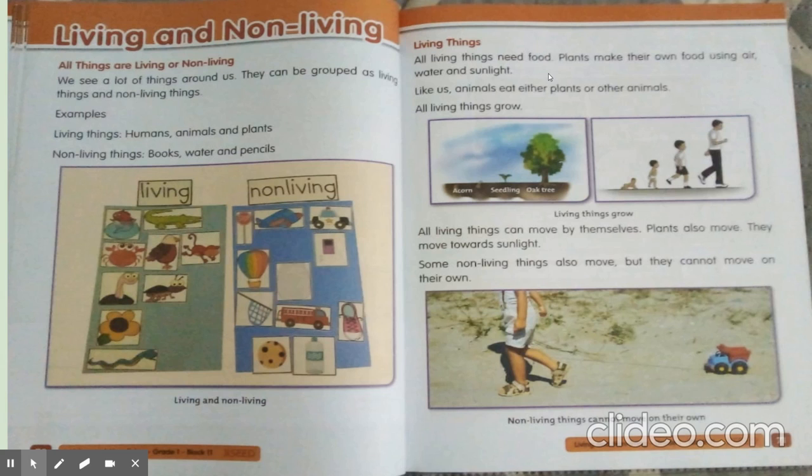Plants make their own food using air, water, and sunlight. Like us, animals eat either plants or other animals.